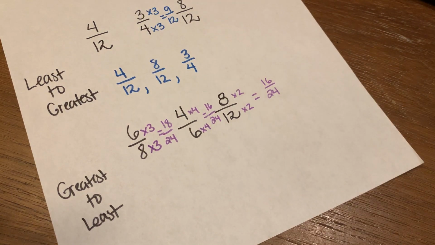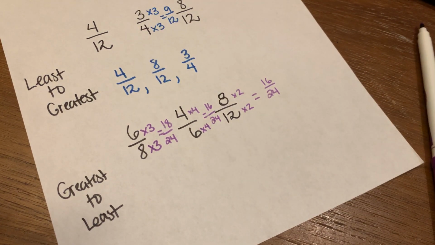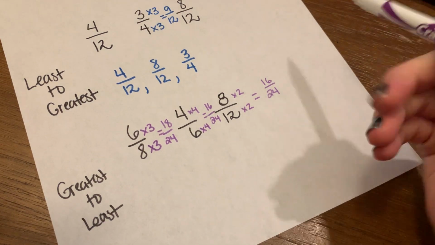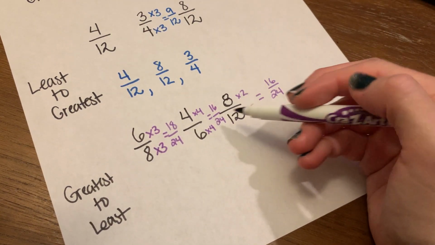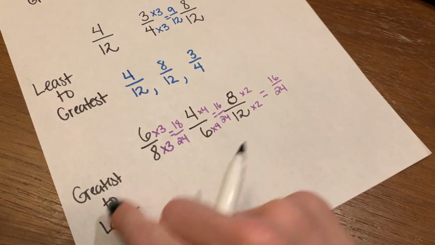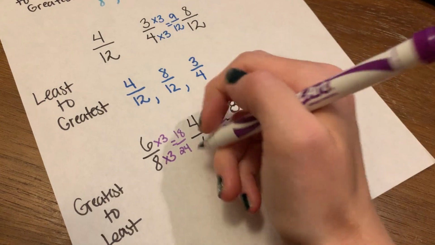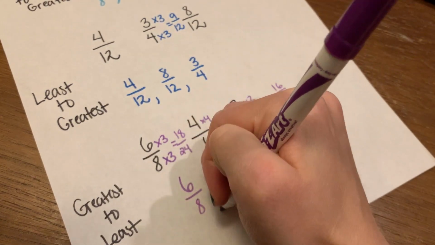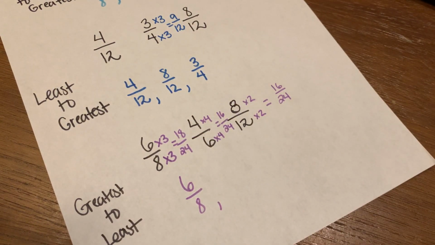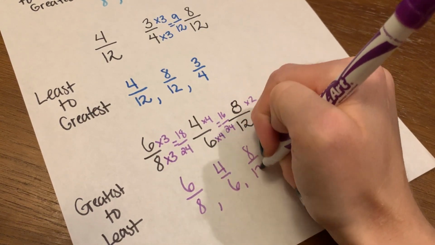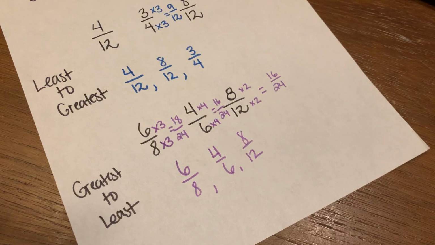And then sometimes you will have to change every single number to get the correct denominator. Sometimes that just happens. So the greatest number is 6/8 because it's equal to 18/24. But now I'm running into the dilemma that 4/6, 8/12, and 16/24 are all equivalent. In this case, it doesn't matter which number I list first. And look at that, the numbers were already in order from greatest to least.